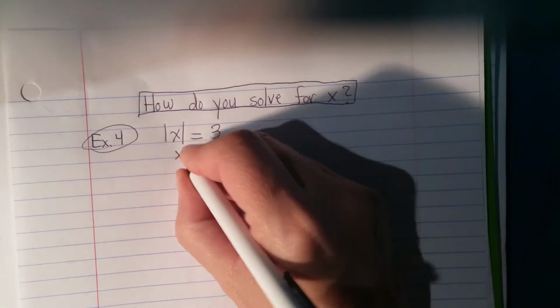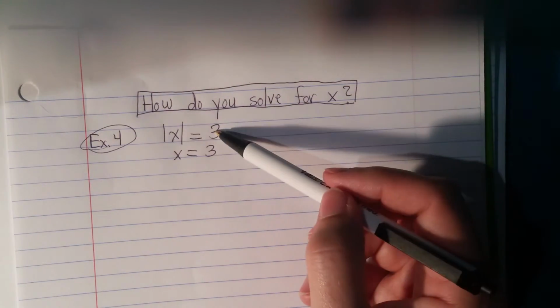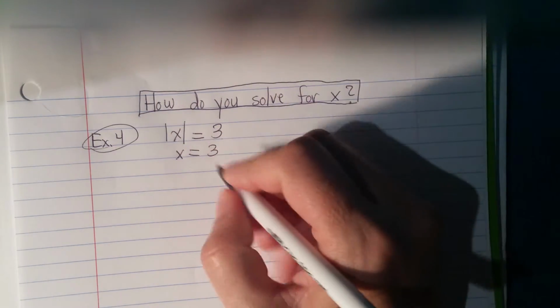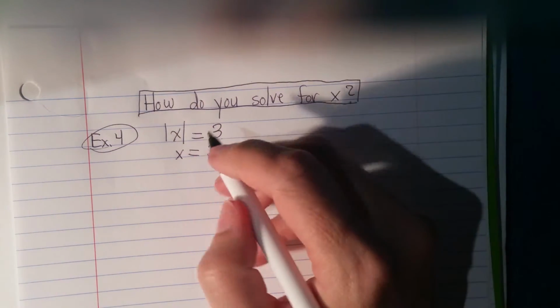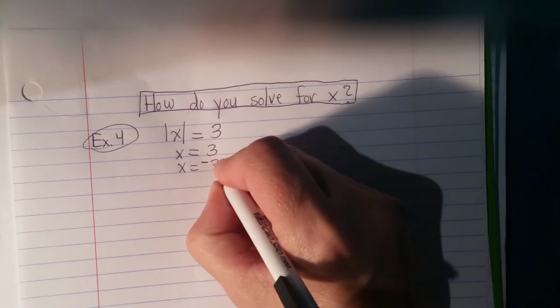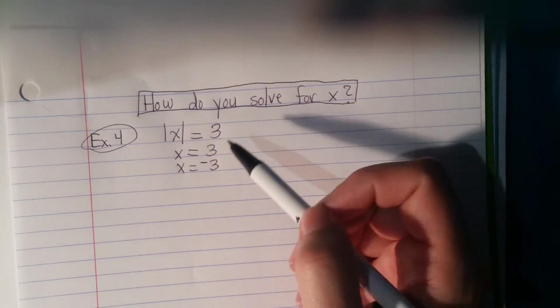Well, we know the absolute value of 3 would work here, but there's another solution too. Negative 3 also works because the absolute value of negative 3 is also positive 3.